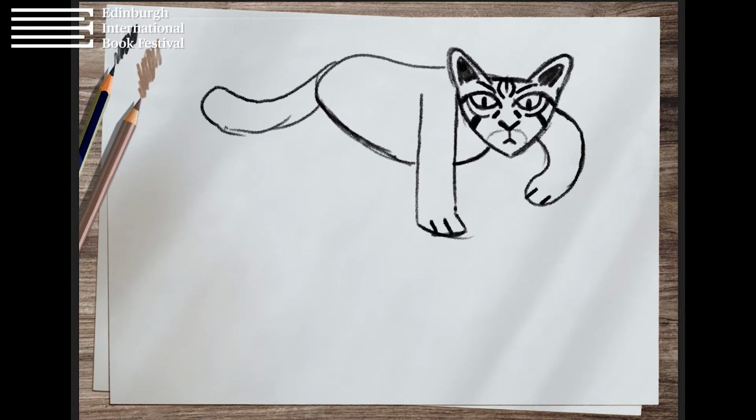Now wildcats have big bushy tails, so we'll make another sausage like this. And then from here, you see this line here? I'm going to draw that line out like that, and we're going to draw a foot.